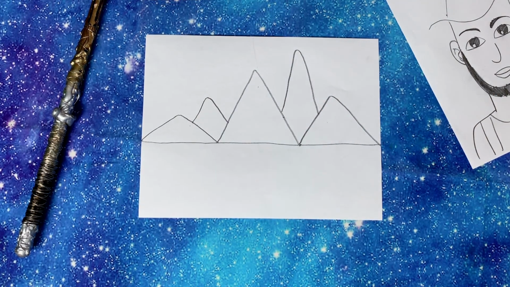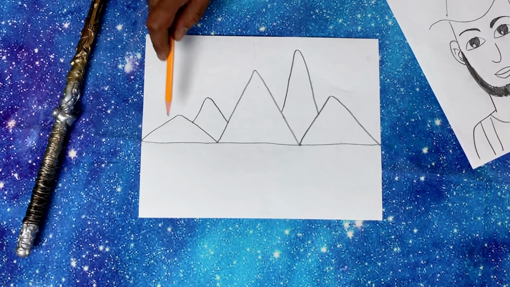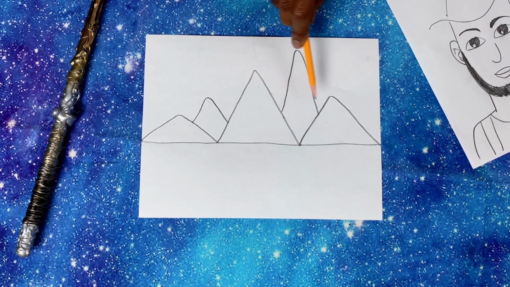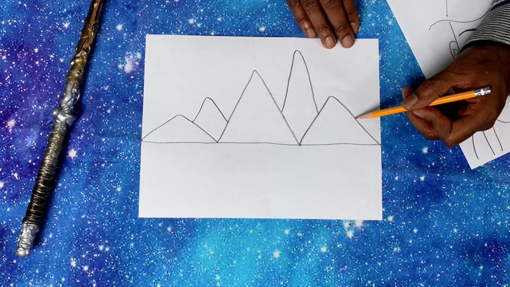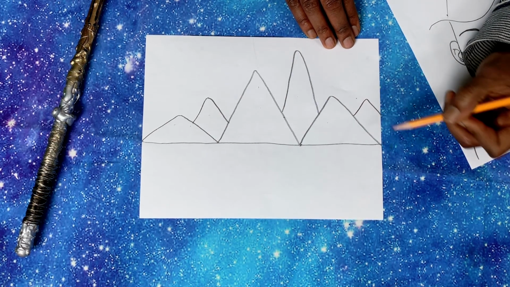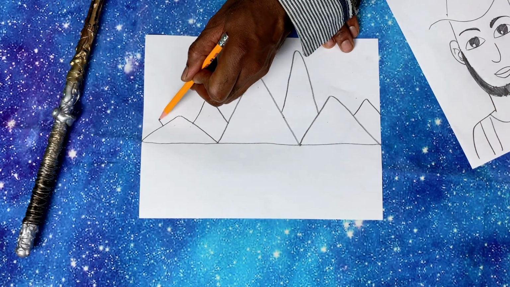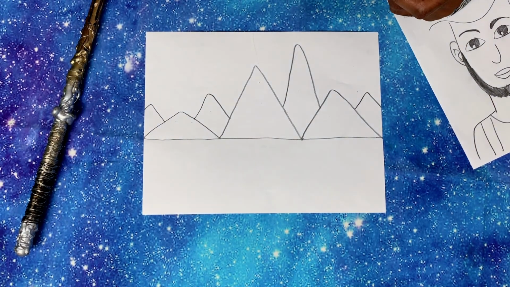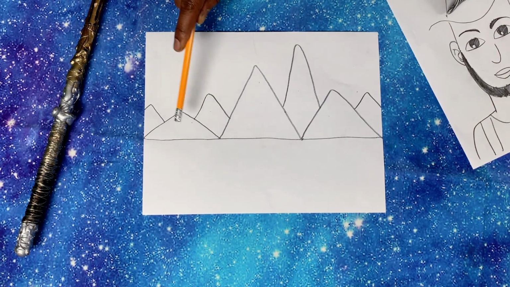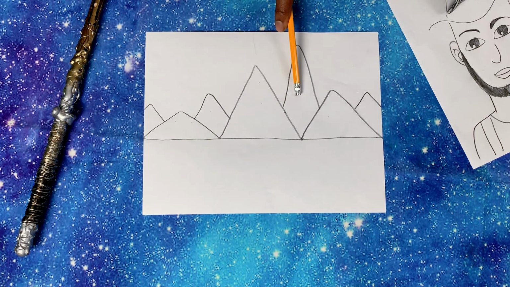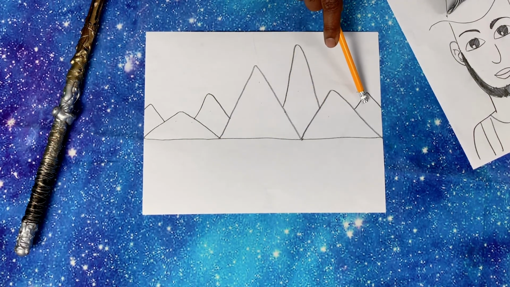Now let's count how many mountains we have. 1, 2, 3, 4, 5 mountains. Oh, I'm going to put a little mountain coming off the paper right here and right here. Now let's count how many mountains we have. 2, 3, 4, 5, 6, 7.